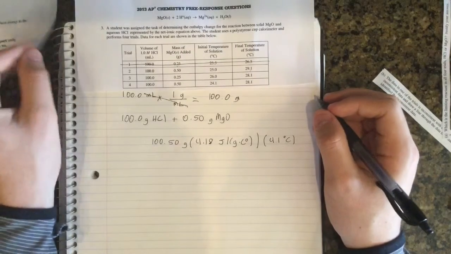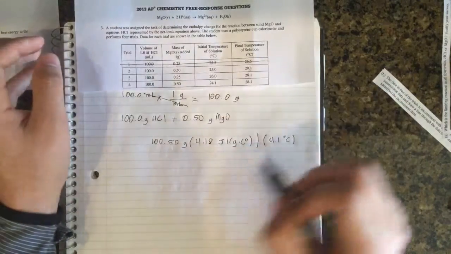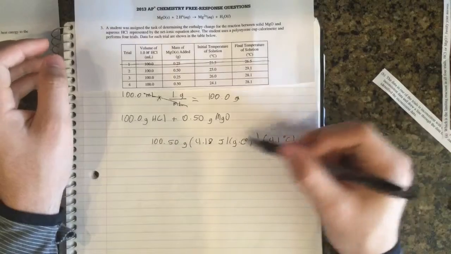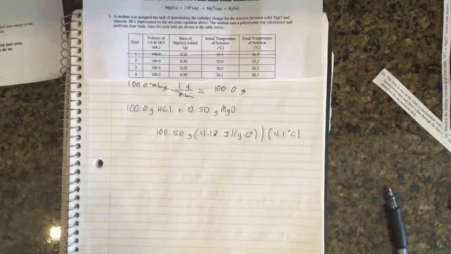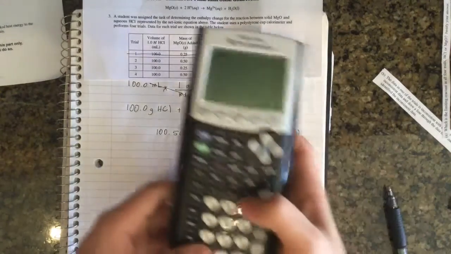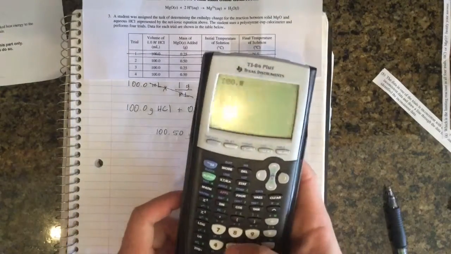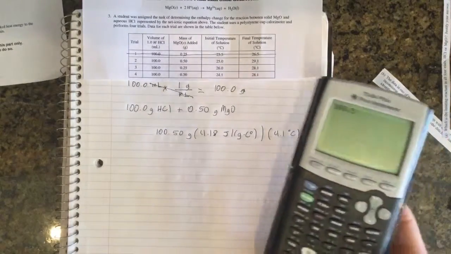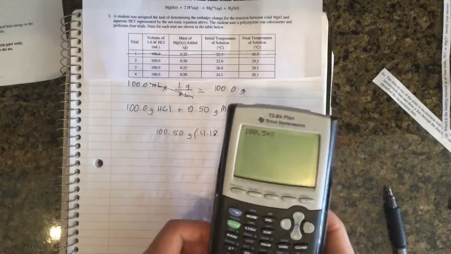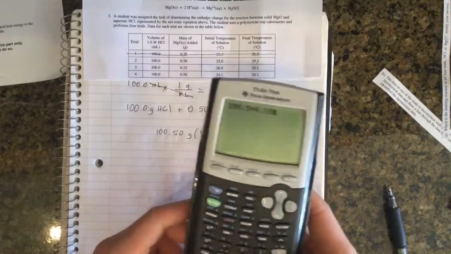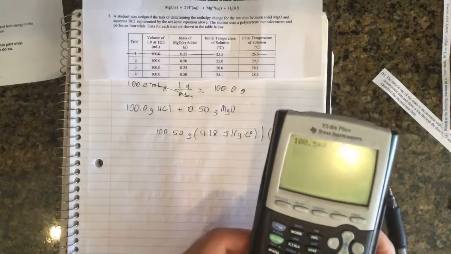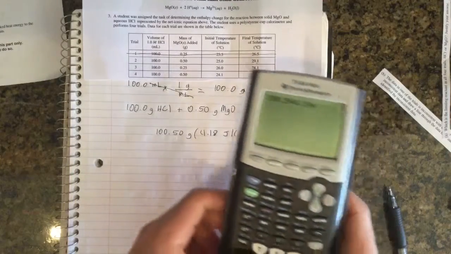So your final answer is going to end up being in joules, because this is given in joules. So when you multiply it all through, I'll show you on my calculator. 100.5 times 4.18 times 4.1.